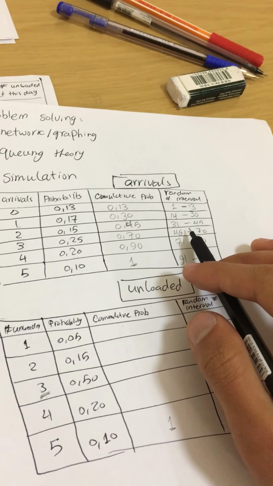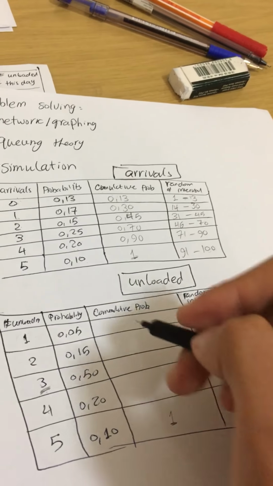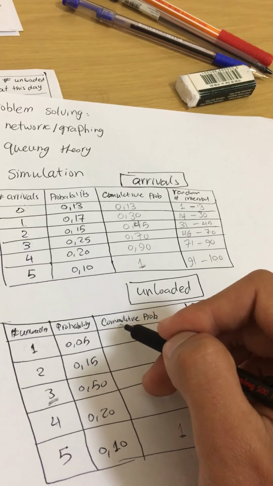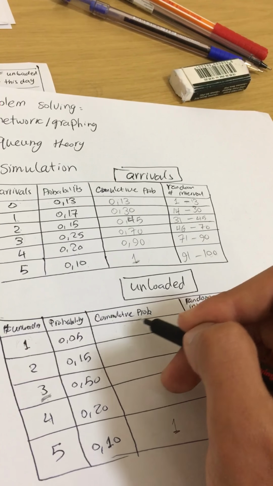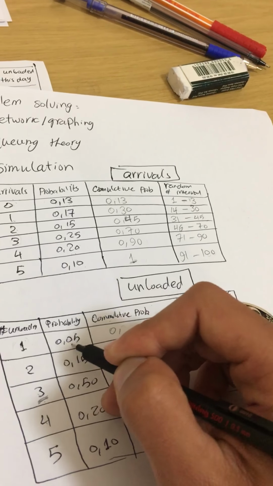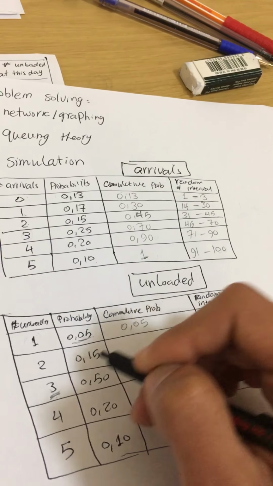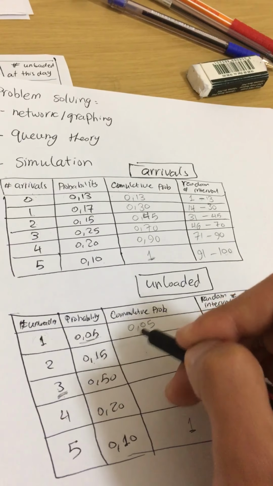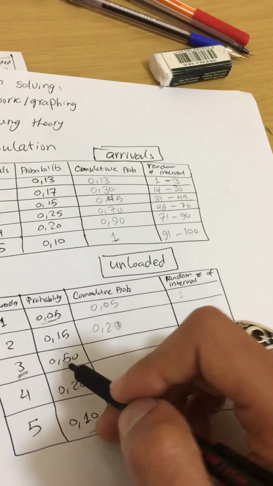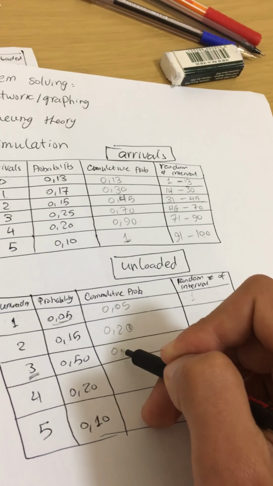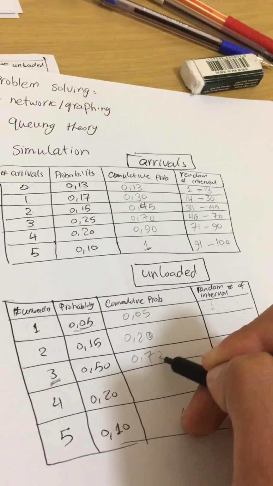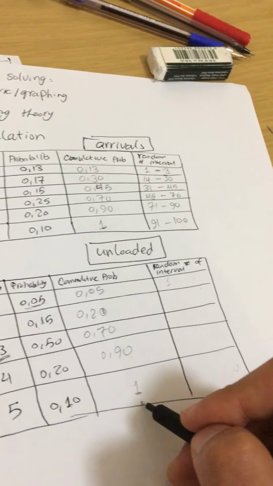And if you didn't understand this table, I hope you understand it from here. We are just calculating the cumulative probability. The first day, we just start with that one. Then the next day will be the combination of these two, and the third row will be the combination of this, and the fourth, and that will be 1.